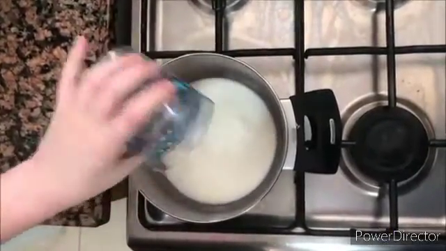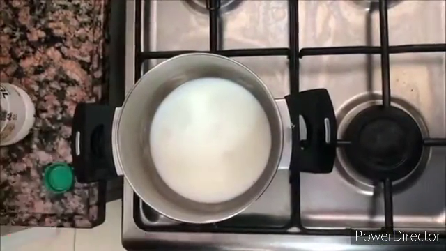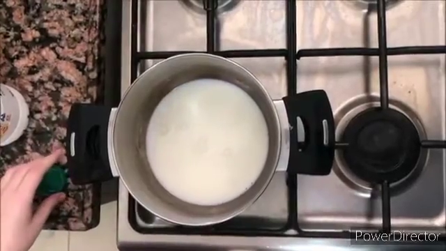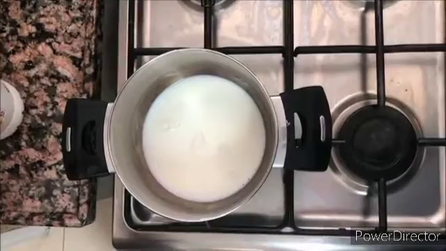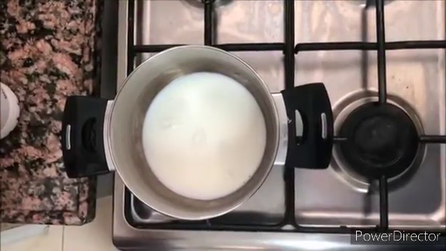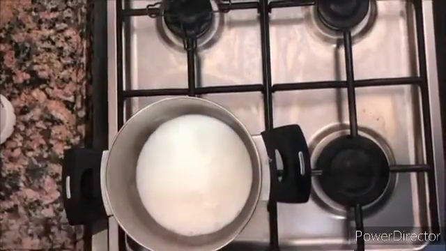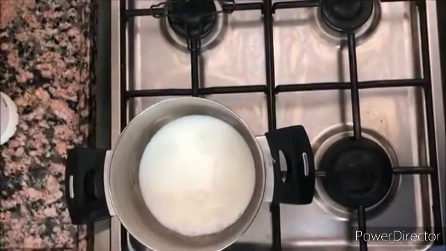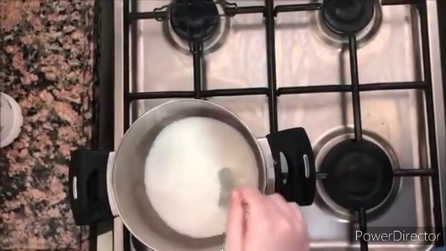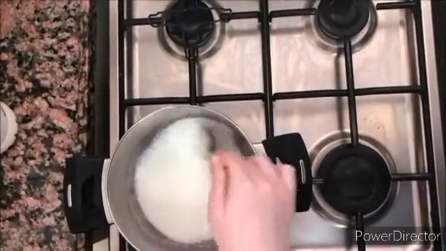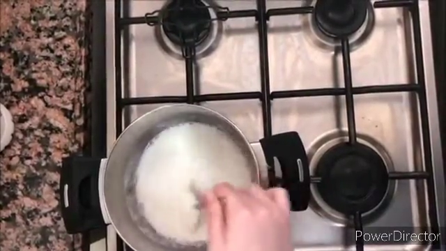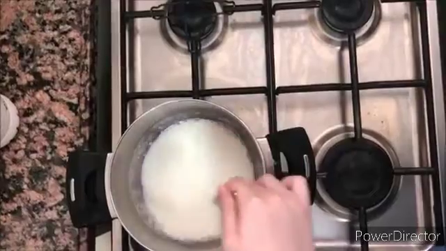Take some milk in a vessel. Start heating the vessel. When it becomes hot, add some lemon juice into it. Stir it well. Remove it from heat and allow it to stand for some time.